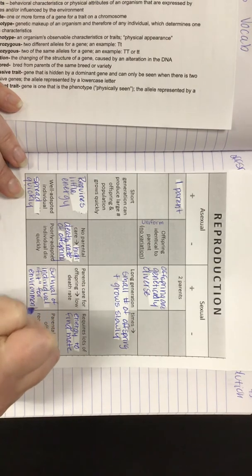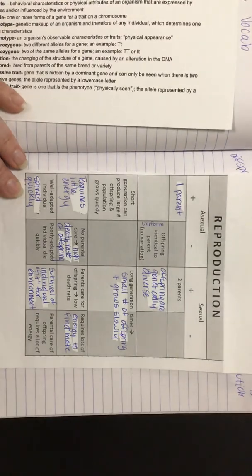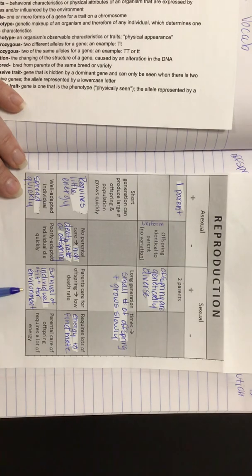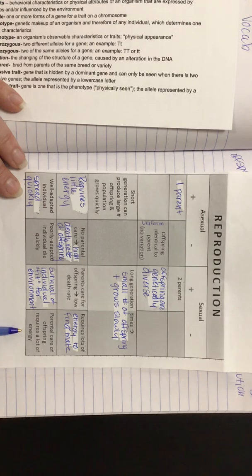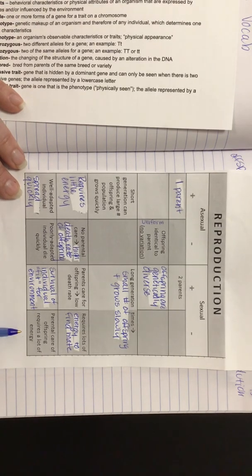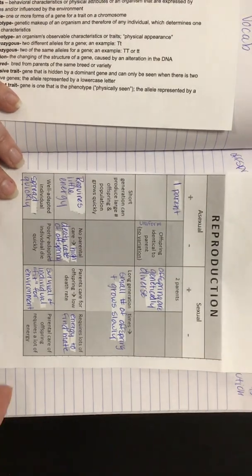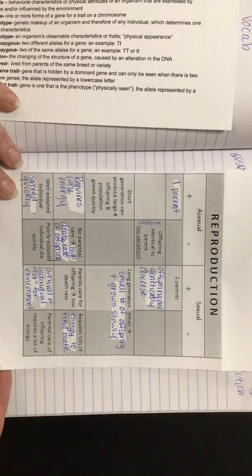Remember when we talked about adaptation and changes that happen, we also talked about survival of the fittest. So sexual reproduction, remember there can be mutations and changes in the genes and diversity that allows the individual to survive in the environment. So that would be a benefit. That would be an advantage. A disadvantage is parent care of the offspring requires a lot of energy. So sometimes the parent is put in harm's way, protecting their young. Maybe they're going without food so that their babies can eat. It does require a lot of energy.